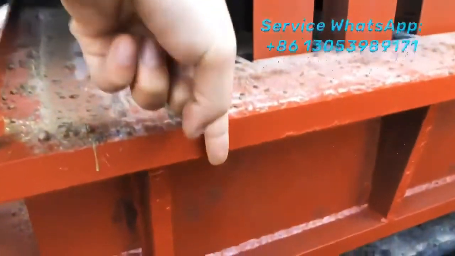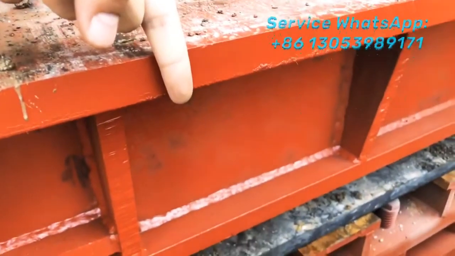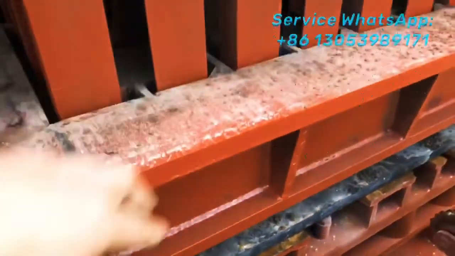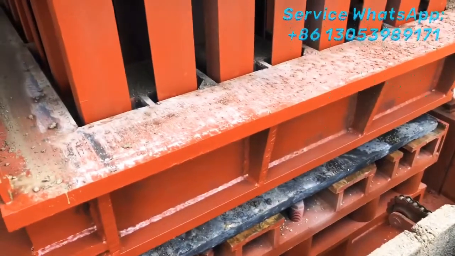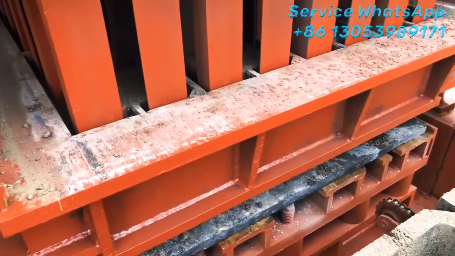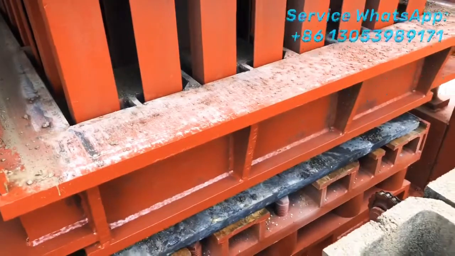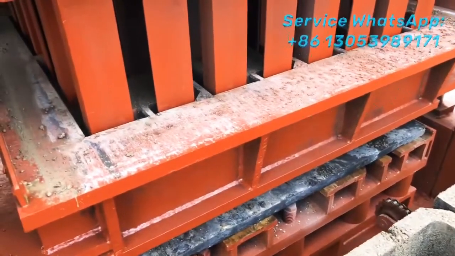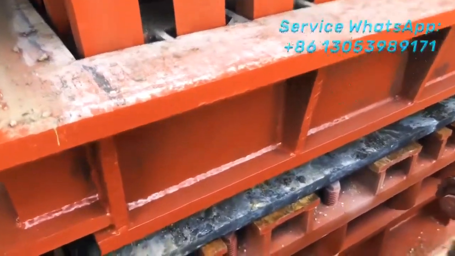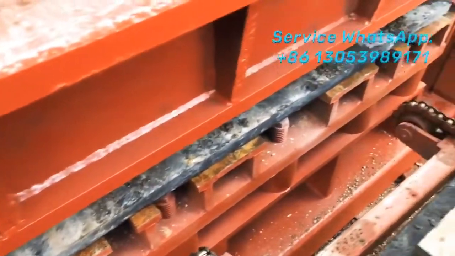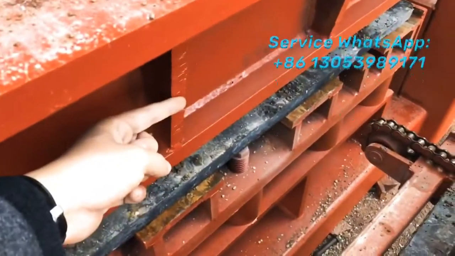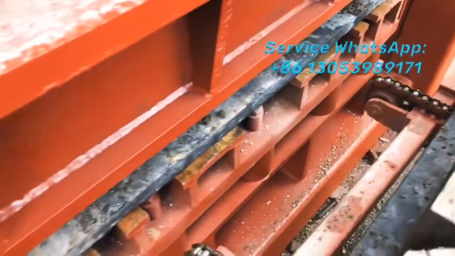This one, the mold and all of the mold together with the block machine, is fabricated with heat treatment. So the lifetime will be longer compared with a mold without heat treatment. This one is the reinforcement to support the mold box very well.